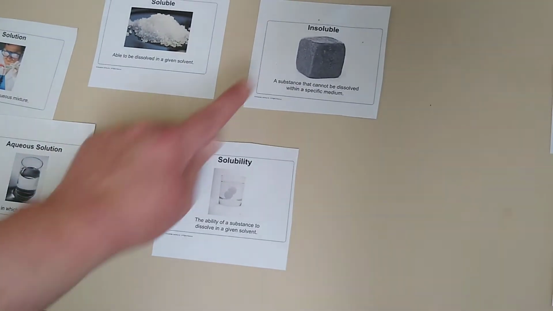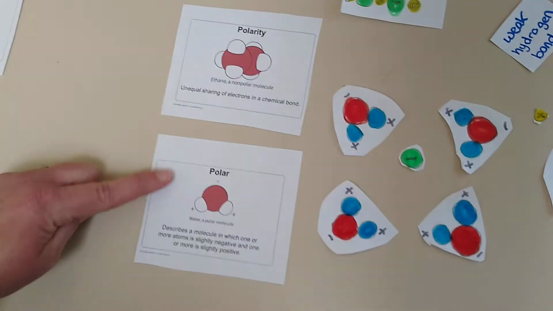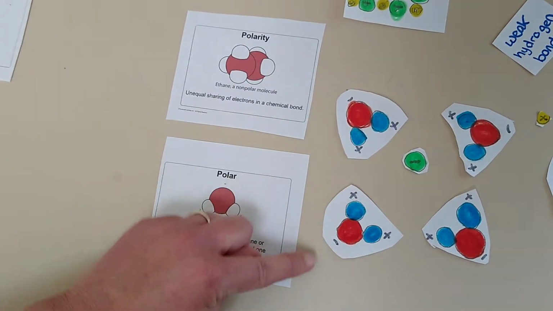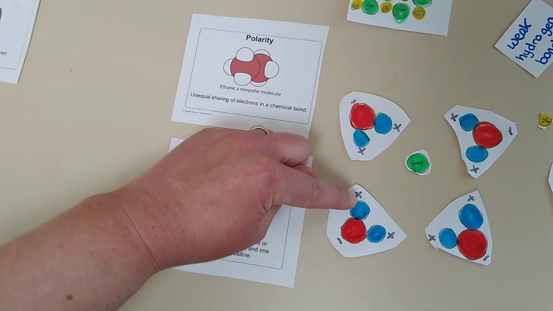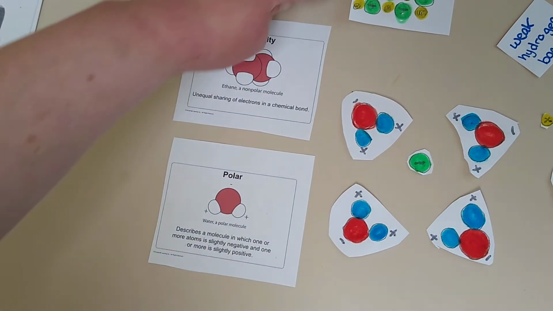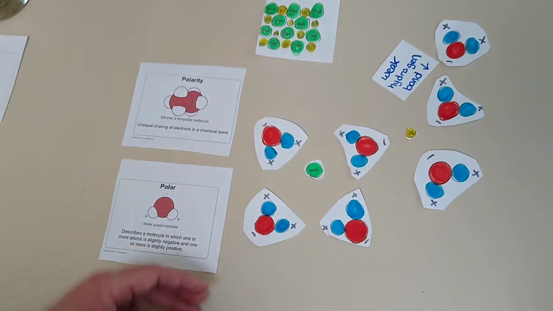High solubility, low solubility, or no solubility. Polar, uneven, covalent sharing. So polar means it has a plus side and a minus side. Water molecules have positive ears and negative chins. If you dissolve ions into that, they will line up accordingly.